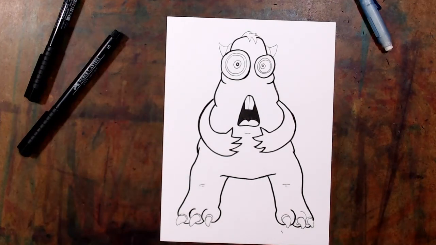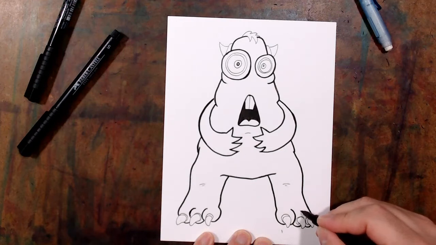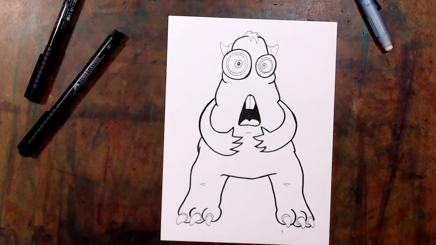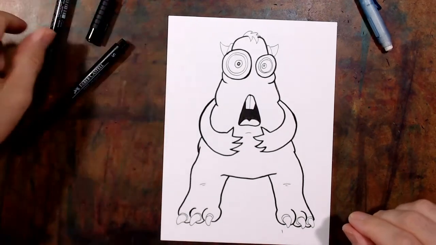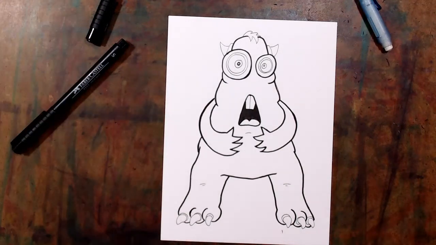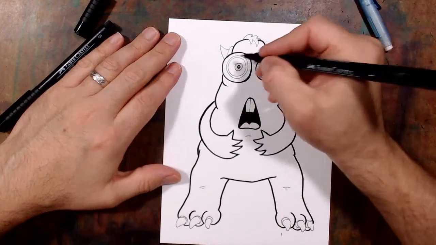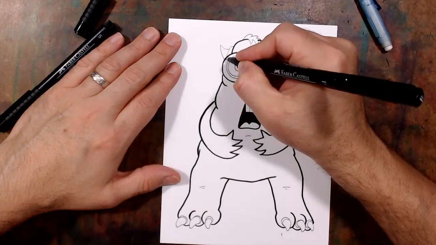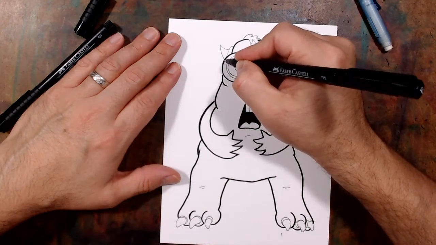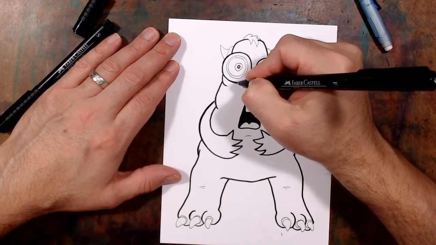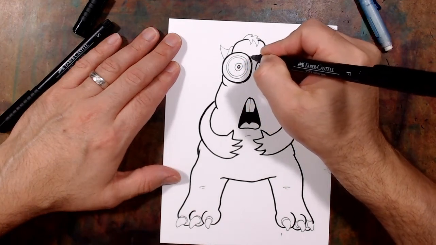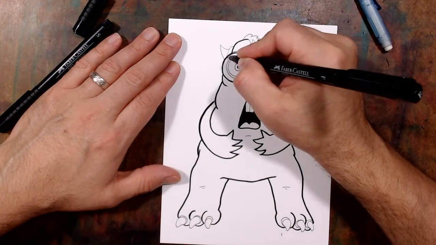Alright, I forgot this part. Use that thicker pen like I've done just to get the basic outline, and then I can come in with the thinner marker, the thinner pen, and really embellish the lines, make those wonky lines that I like.